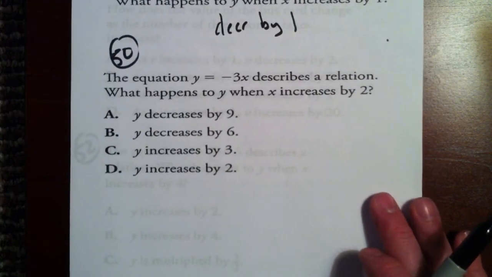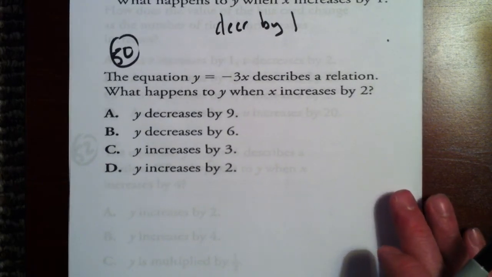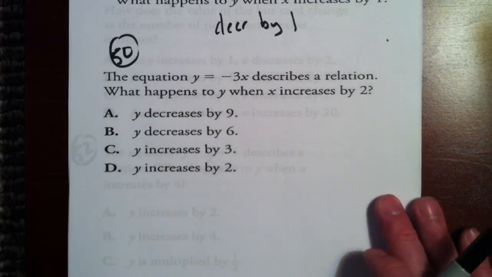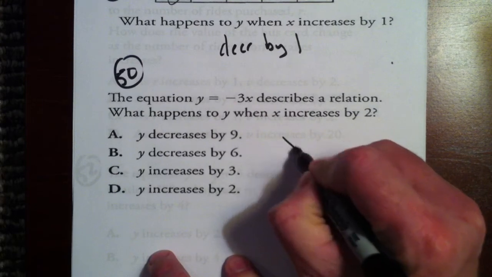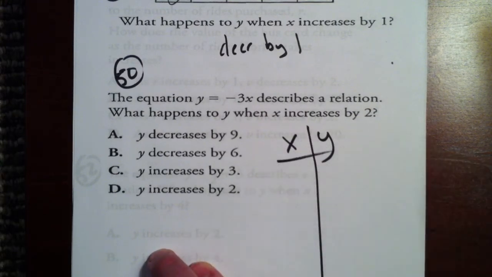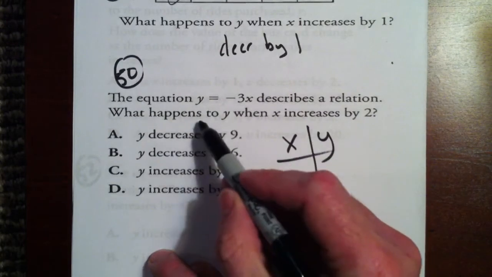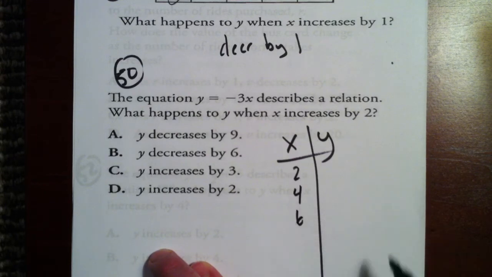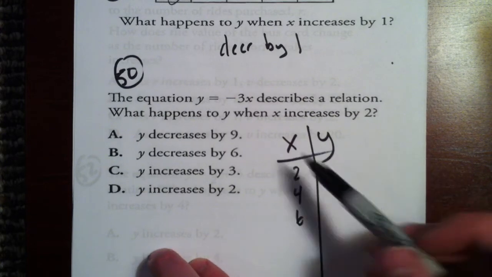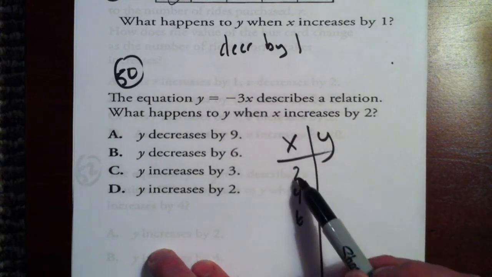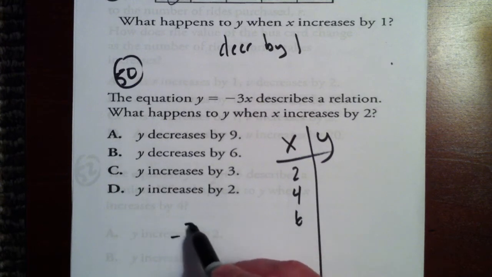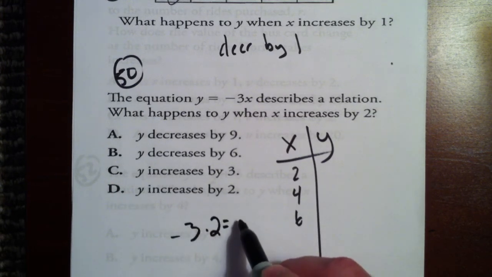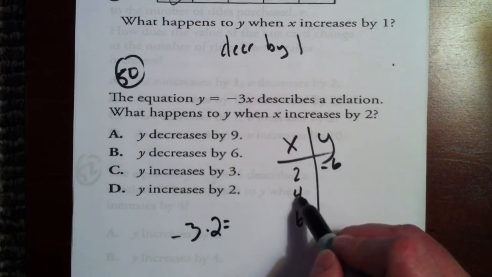Number 50, the equation y equals negative 3x describes a relation. What happens to y when x increases by 2? Well, the only way for us to do this is to make an x and y chart and say, hey, what happens to y as x is increasing by 2? Well, let's start with 2, 4, 6, because I'm saying as x goes up by 2, what's happening to y? And then all you have to do is just plug those guys into the equation and say, for example, the first one, negative 3 times 2 equals what? It equals negative 6.